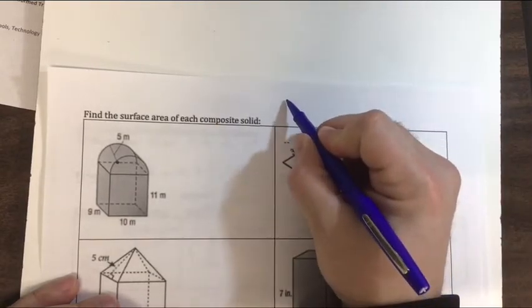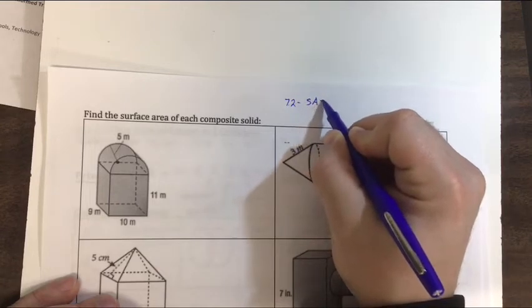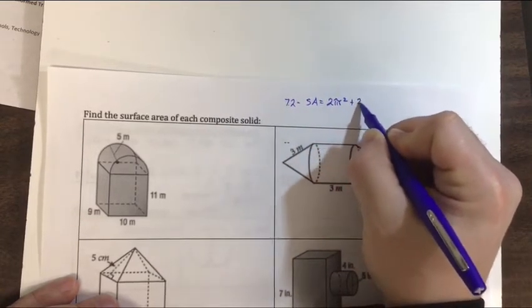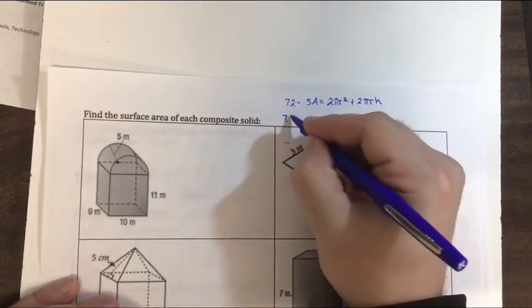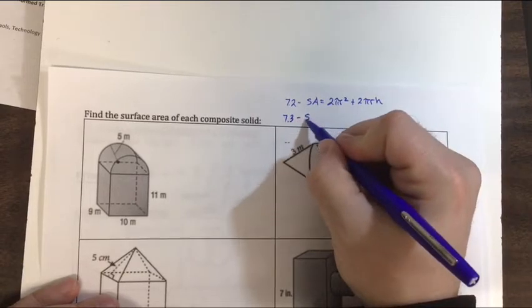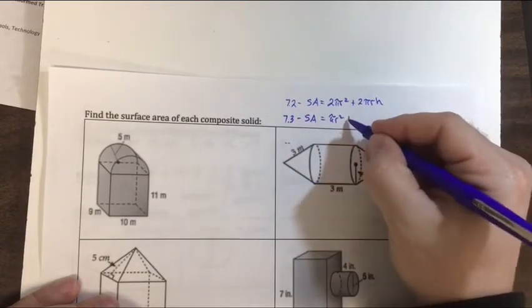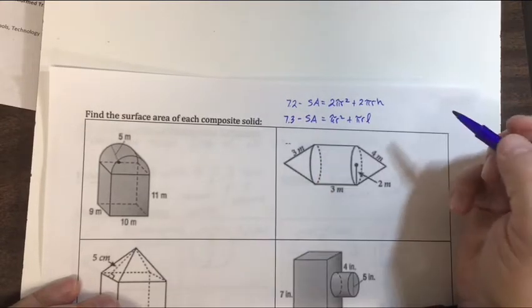If you'll remember from lesson 7.2, the surface area for a cylinder was 2 pi r squared plus 2 pi r h. And then from 7.3, this lesson, we learned the surface area of a cone is pi r squared plus pi r times L, slant height.